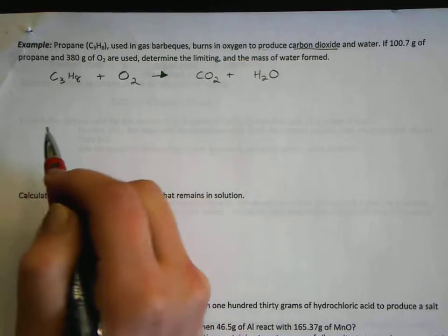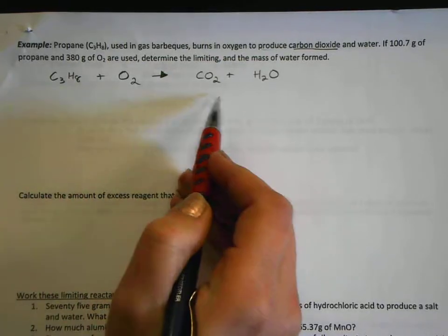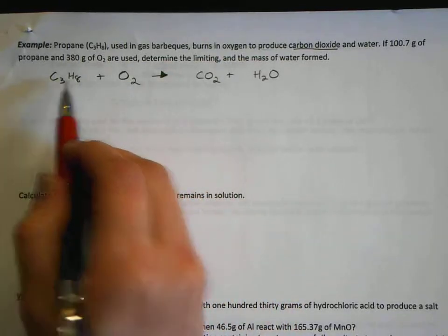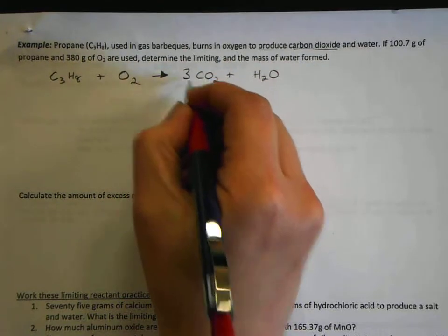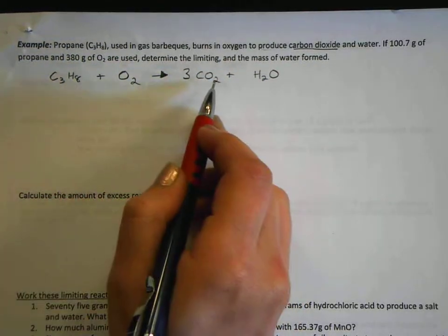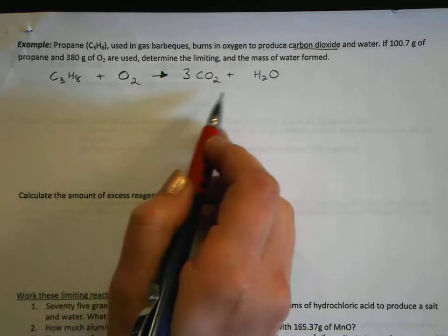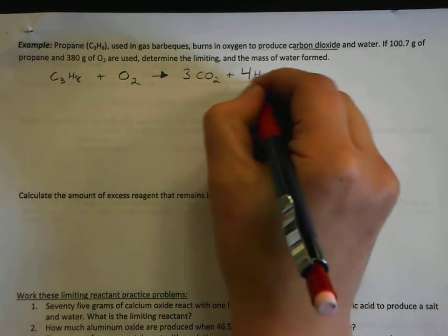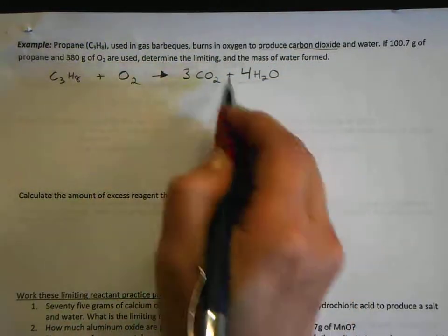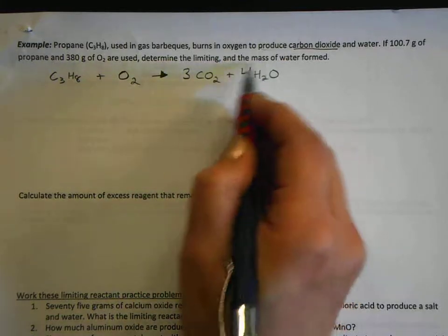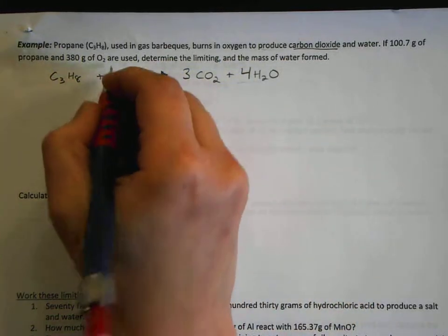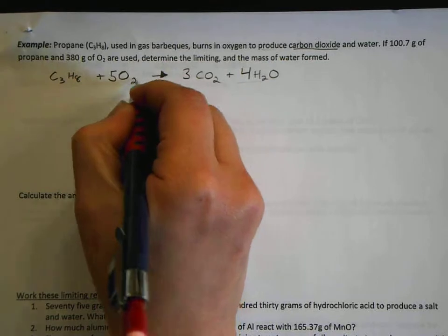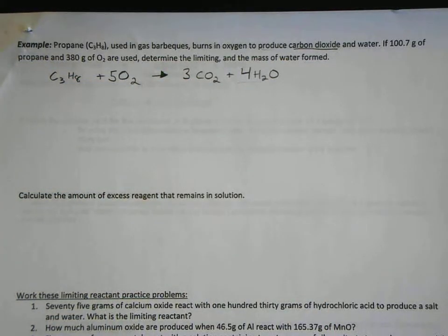Of course not. It's up to you. The easiest way of balancing a combustion equation like this is to start with carbon. There are 3 carbons, so we must make 3 carbon dioxides. 8 hydrogens, so I put a 4 here and now I have 8 hydrogens. On this side I have a total of 6 plus another 4, that's 10 oxygens, so 5 O2s will give me a balanced chemical equation.